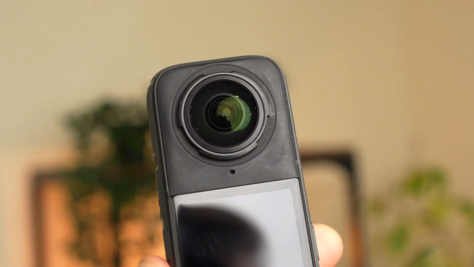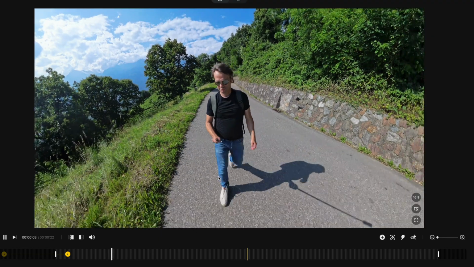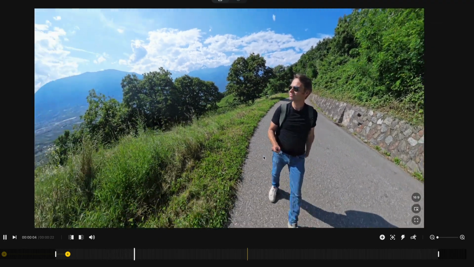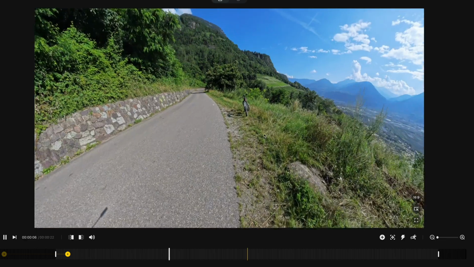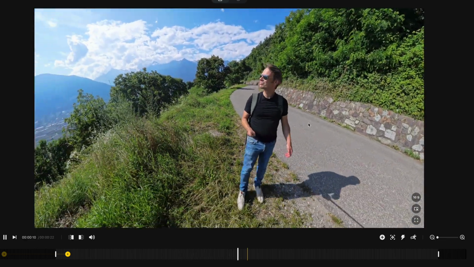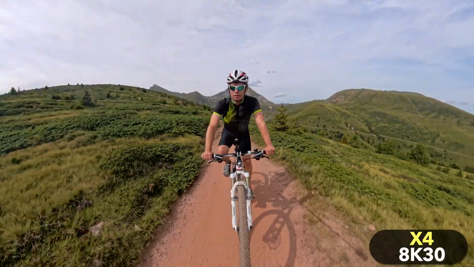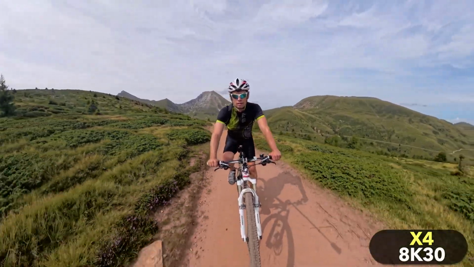I would say that a 360 camera like the X4 has 3 very special advantages compared to a traditional action camera. You can take a 360 shot with it and look around freely in the image during playback, as if you were in that place at that moment. That's cool. In most cases, however, the 360 recording is not used for this, but is converted into a conventional video clip. And this brings us to the second major advantage of the X4 in this comparison.